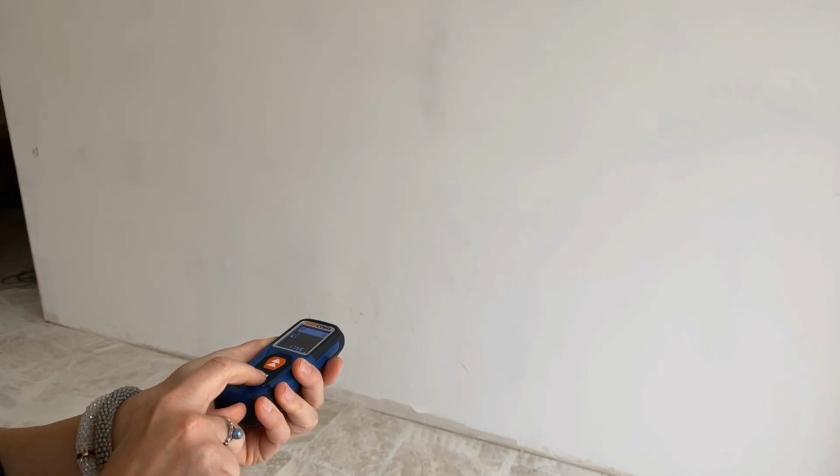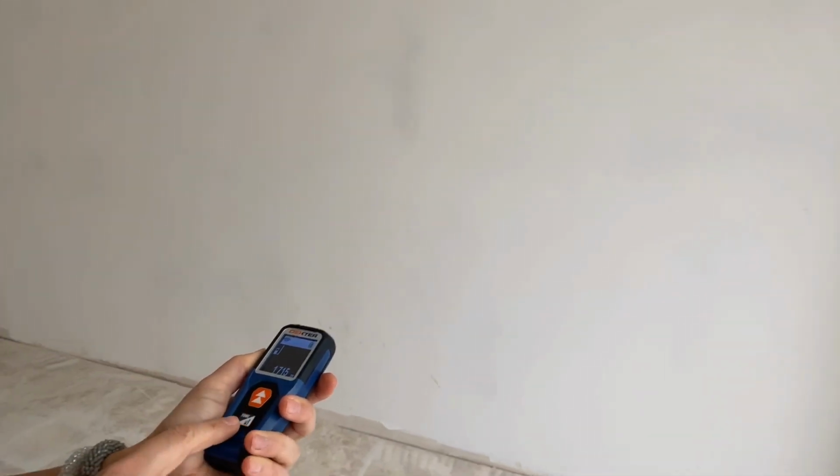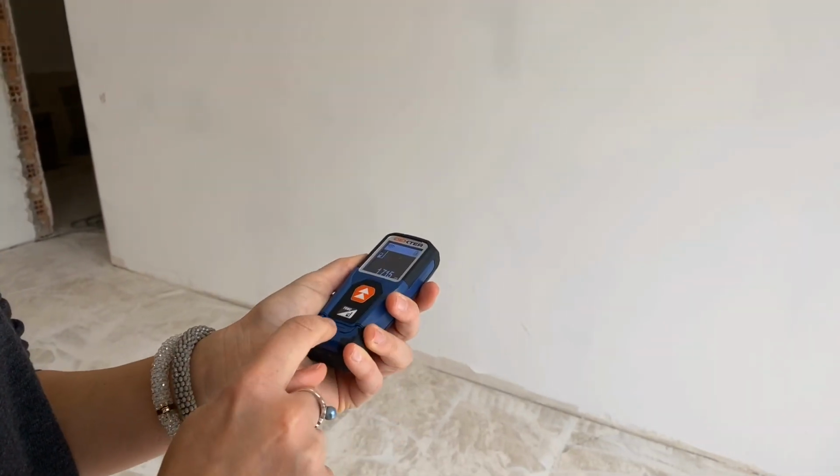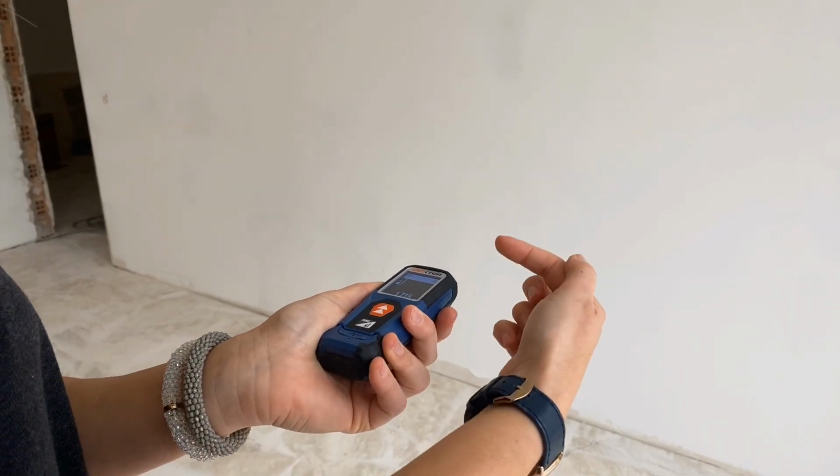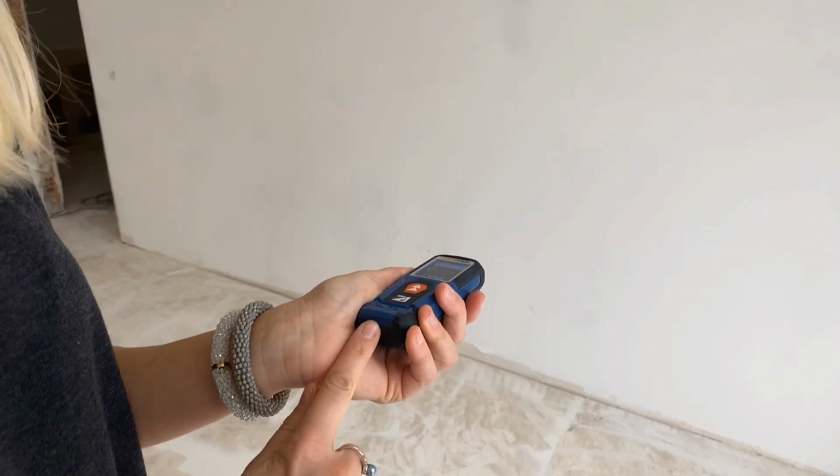It's important to know that there is a button which you can press. On my ruler it's this one, and it will change from where it measures. It's either from this side or from that side.